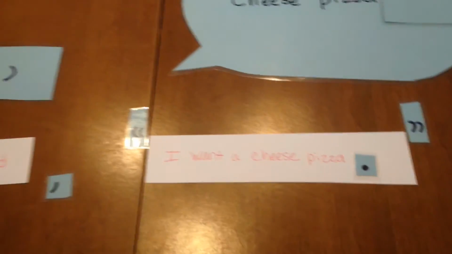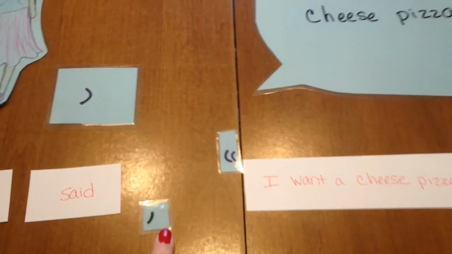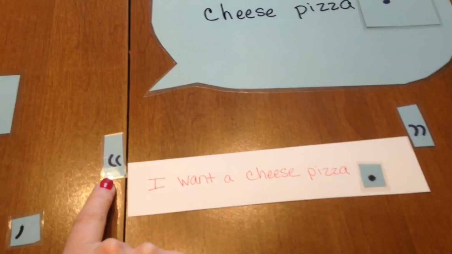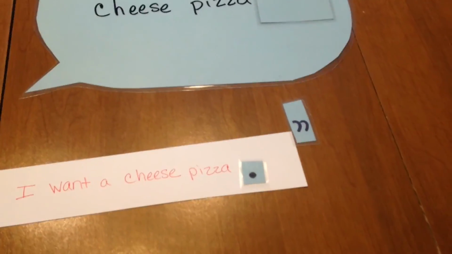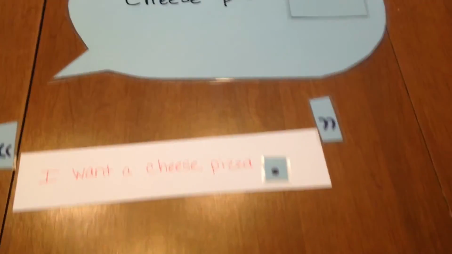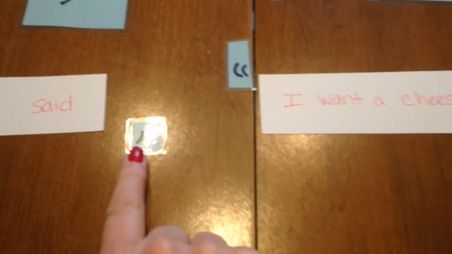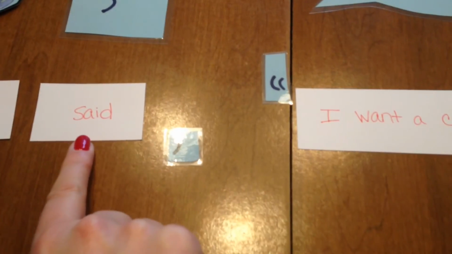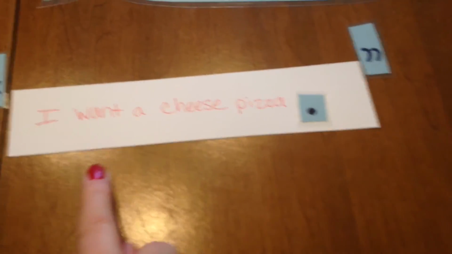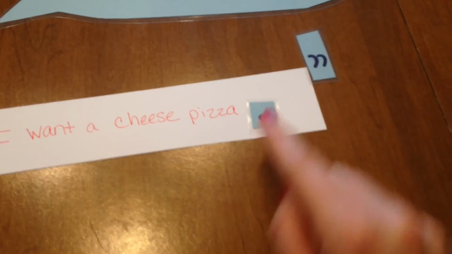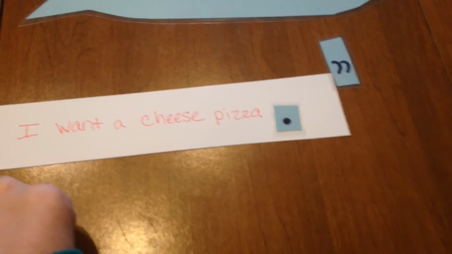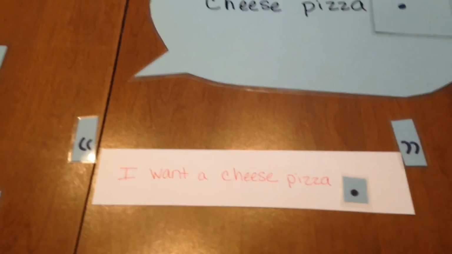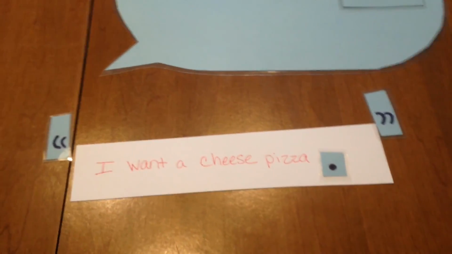So now I'm looking at my sentence and I have Madeline said, comma, and then the quotation marks, I want a cheese pizza, period, and the end quotation mark. So you'll notice our comma separates who was doing the speaking from what that person was saying. And the end punctuation mark goes inside the quotation marks. And that is how we use punctuation to write a quote.